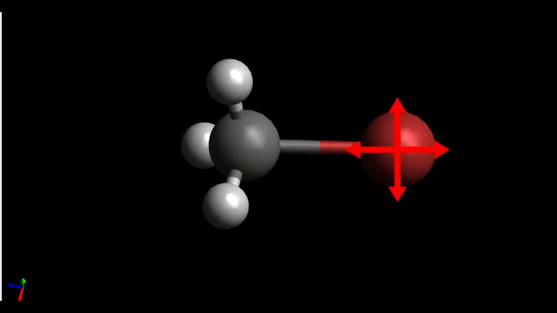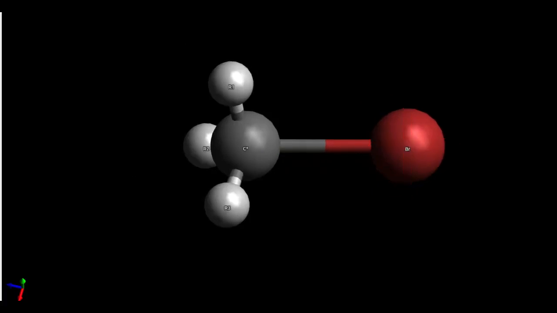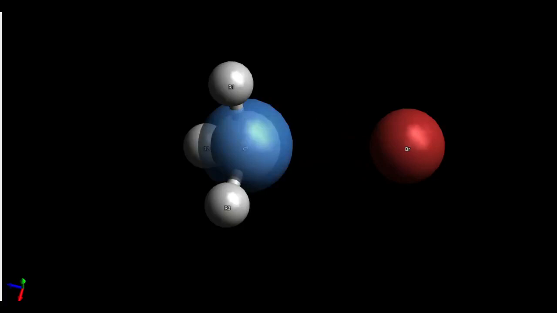So let's say that your halogen is departing from this side, and this bond now becomes weaker and it gets broken. Once this bond between the carbon and halogen is broken, the carbon becomes a carbocation, and it goes from an sp3 hybridized state to an sp2 hybridized state.